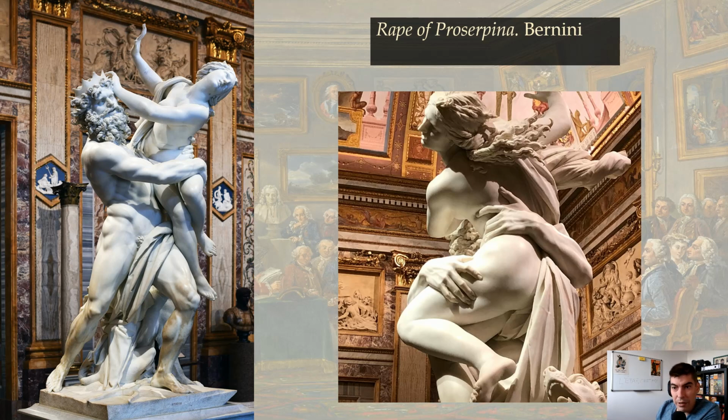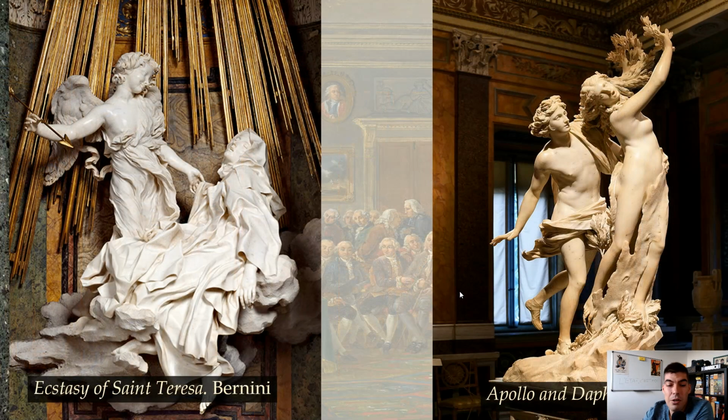The god here is Bernini. Here is the Rape of Proserpina. Look at the hand grabbing the leg of this lady. Here is the Ecstasy of Saint Teresa by Bernini again, and again Bernini, Apollo and Daphne. Look at this. She's converting into a tree.